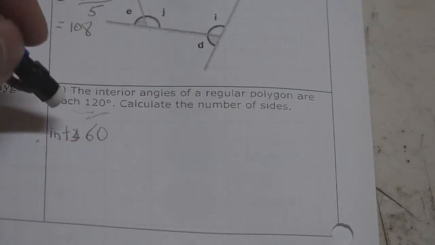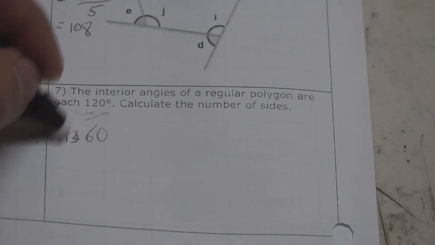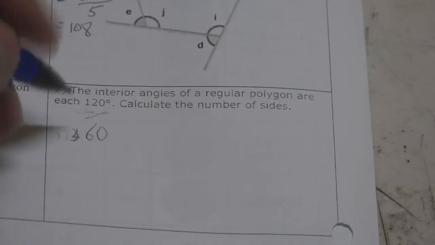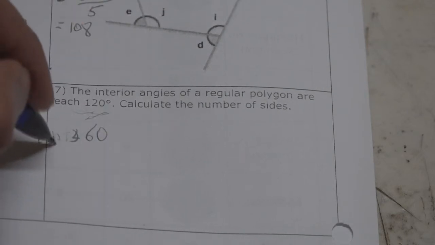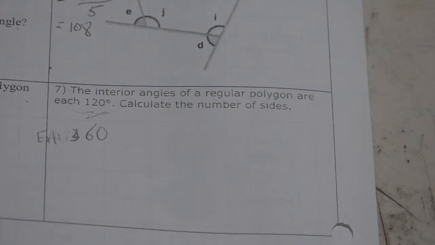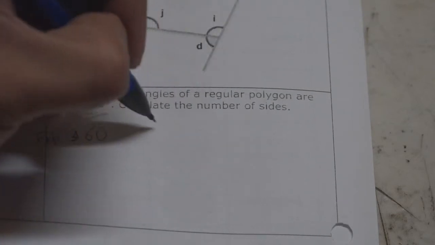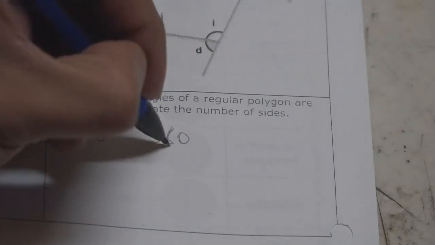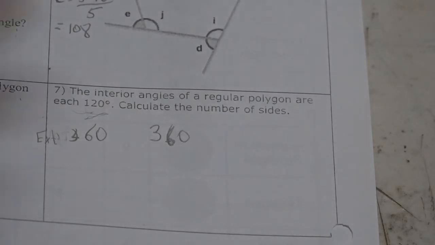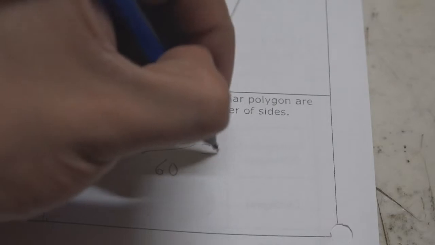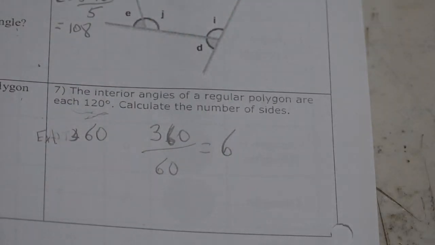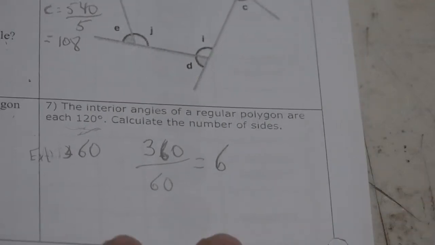Let me see. Not the interior, the exterior. So the exterior angle is 60. Now I'm going to calculate the number of sides. How? Easy. I know that the sum of the exterior angles is 360, and I know that one exterior angle is 60. Therefore, this polygon has 6 sides. Nice.